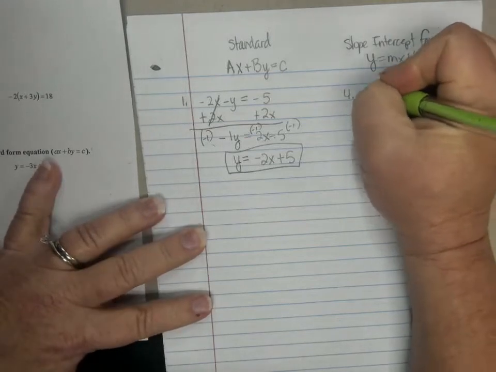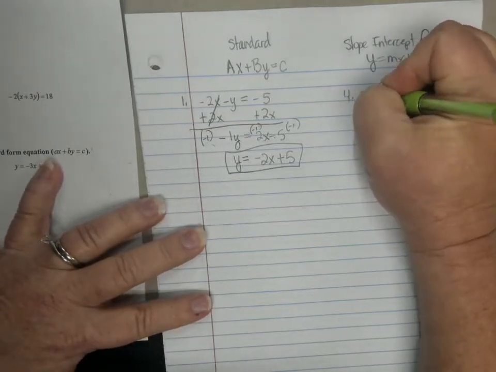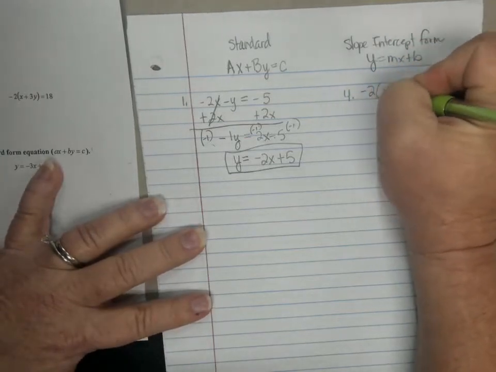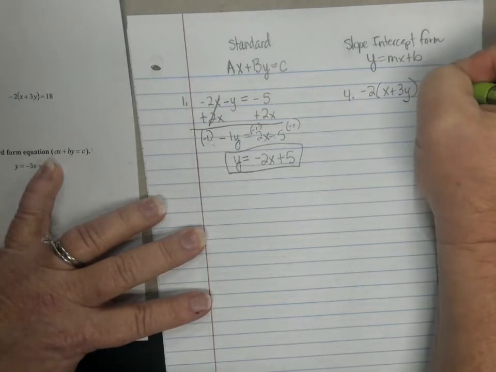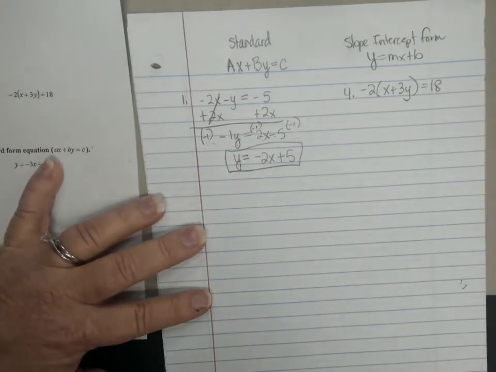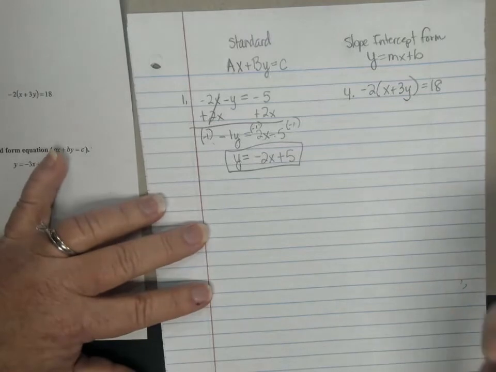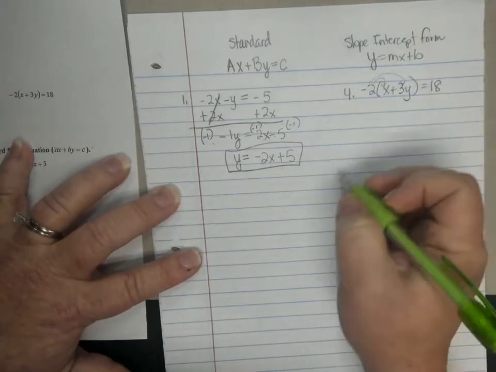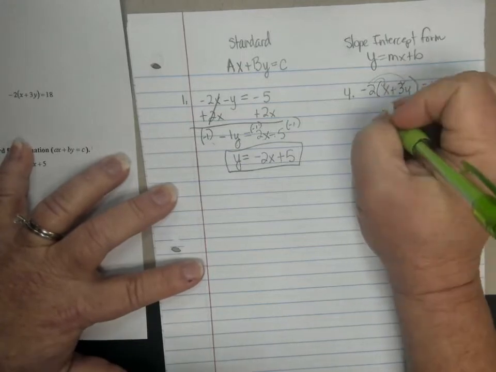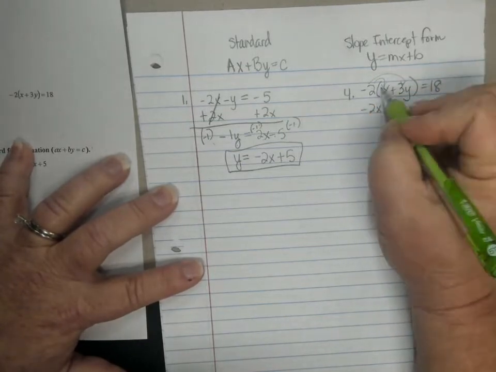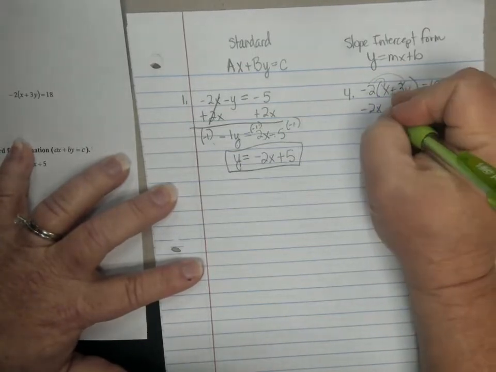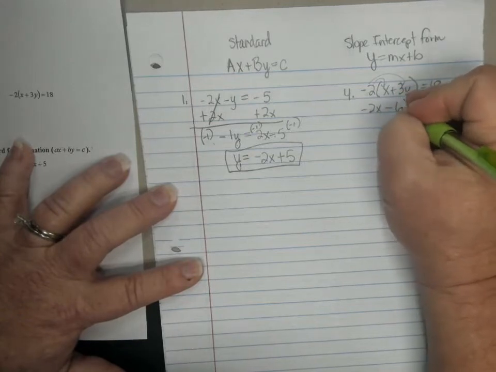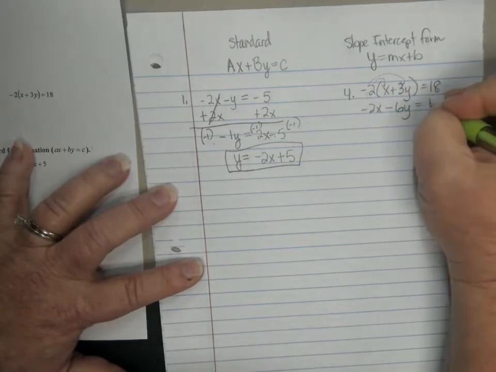All right, number 4, negative 2 times x plus 3y is equal to 18. Remember, we're going to slope-intercept form, okay? So first we're just going to distribute our multiplication. Negative 2 times x is negative 2x. Negative 2 times positive 3 is negative 6y is equal to 18.